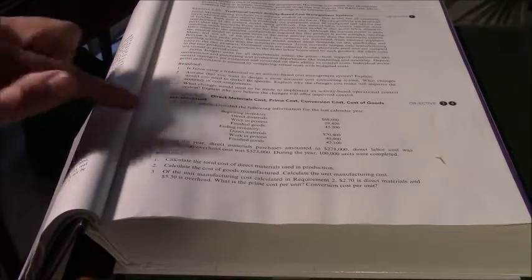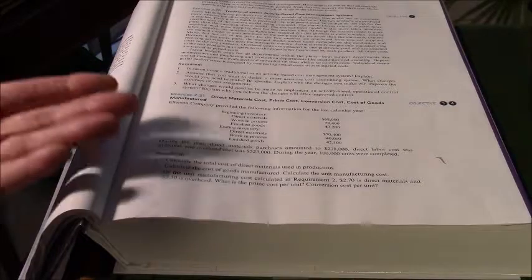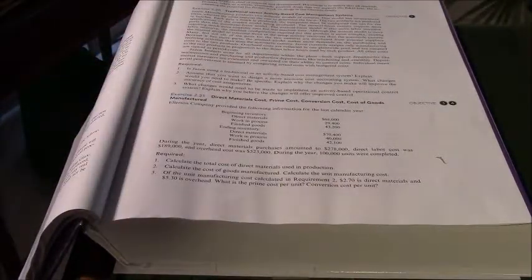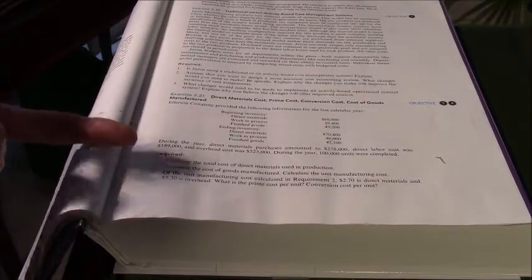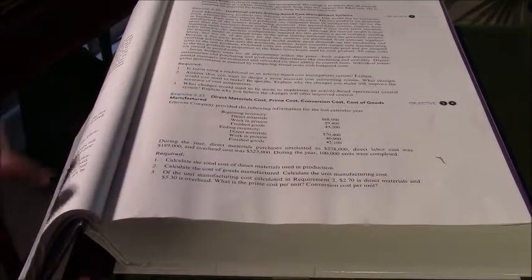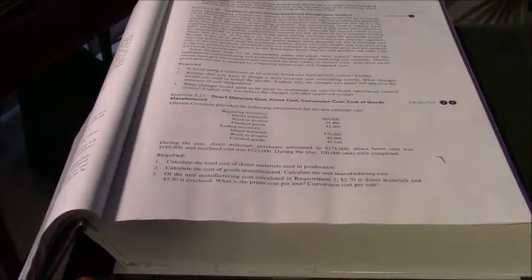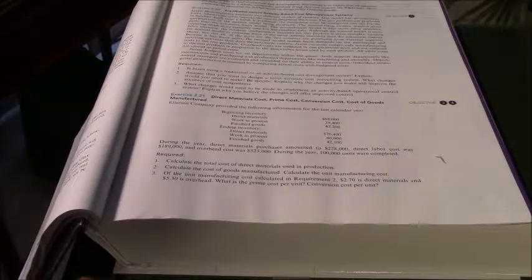So we're going to work this one, and it's got some information. It gives us beginning inventories for direct material, work in process, and finished goods, and ending inventories. It tells us how much we used during the year. And the problem wants us to calculate total cost of direct materials used in production, calculate the cost of goods sold and the manufacturing cost, do the unit manufacturing costs. All right, what's the prime? What's the conversion?